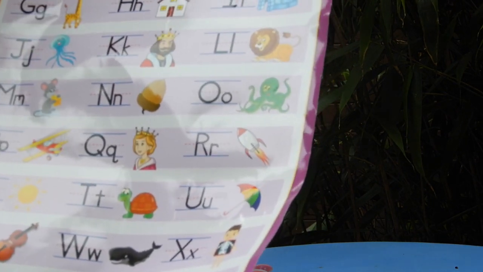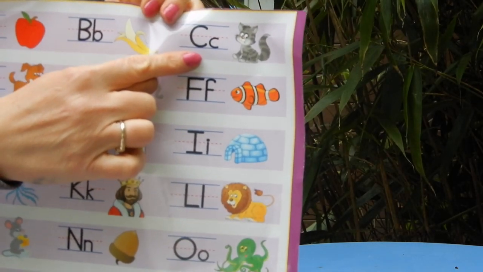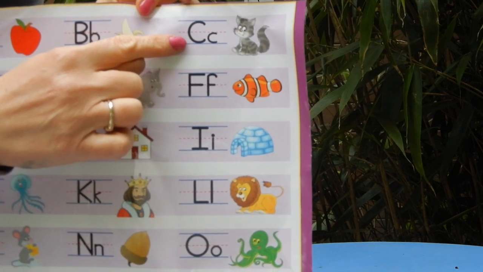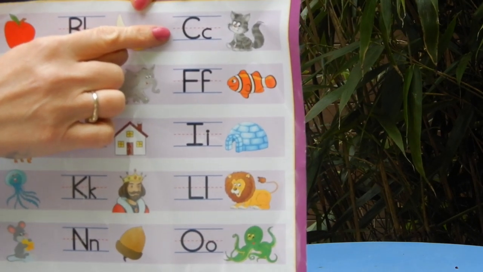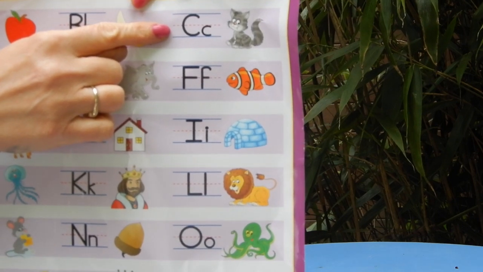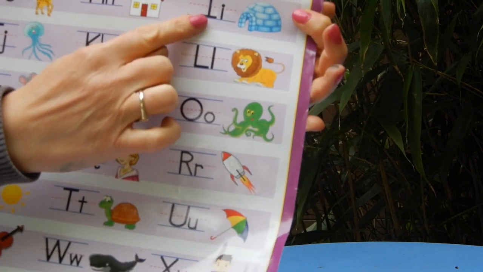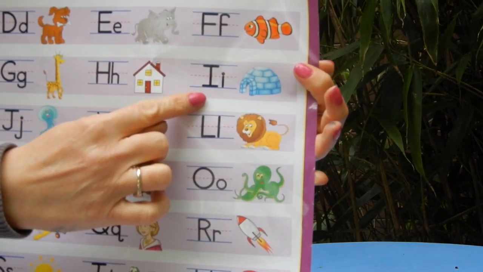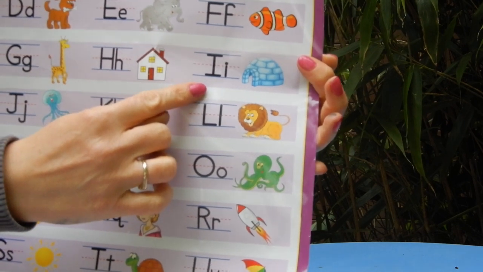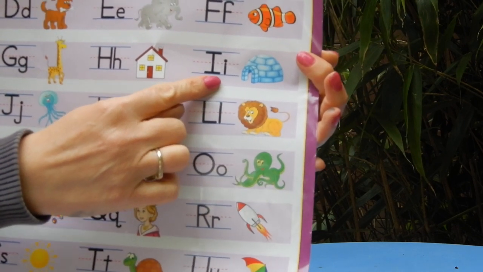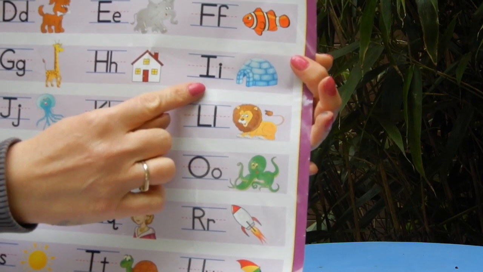And I'm going to ask you, what is this one here with a cute little cat next to it? So what's its name and what sound does it make? Its name is the letter C and its sound is K. And last of all, today I'm going to show you this one with an igloo next to it. And I'm going to ask you the name and the sound it makes. Yell it out. The sound it makes is an I, and its name is the letter I.